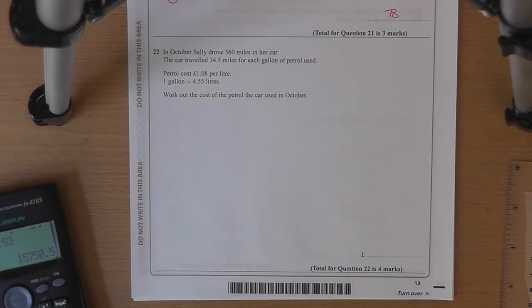Question 22. In October, Sally drove 560 miles in her car. The car travelled 34.5 miles for each gallon of petrol used. Petrol cost £1.08 per litre, and 1 gallon is 4.55 litres. Work out the cost of the petrol the car used in October. Okay, quite a lot going on with this question.